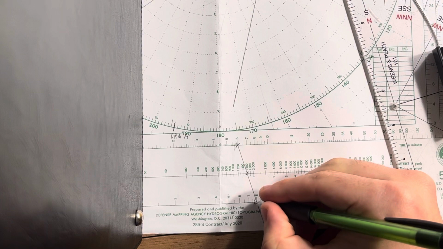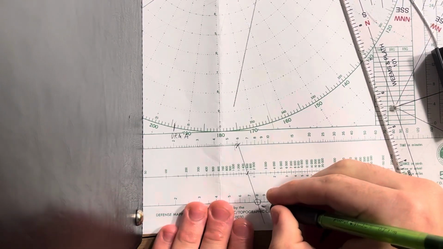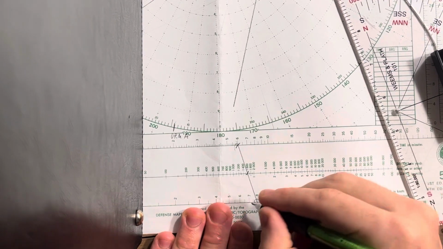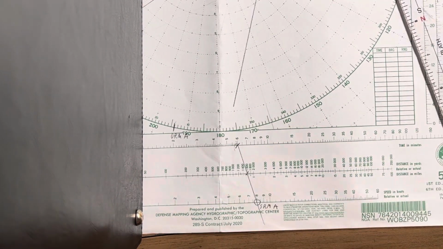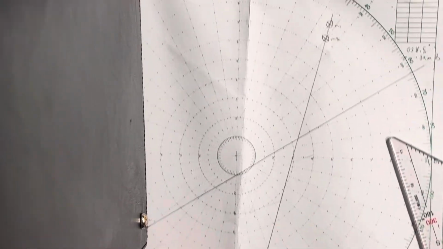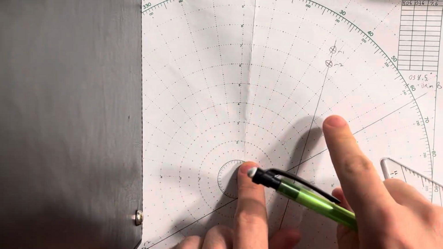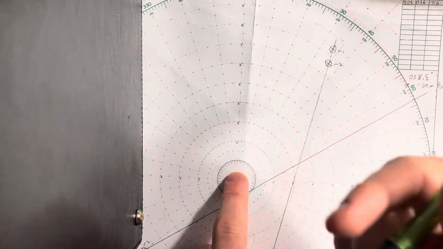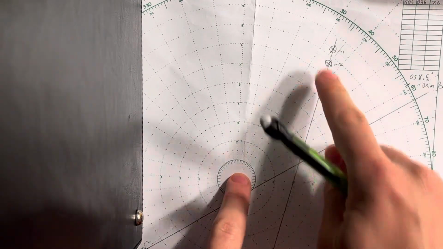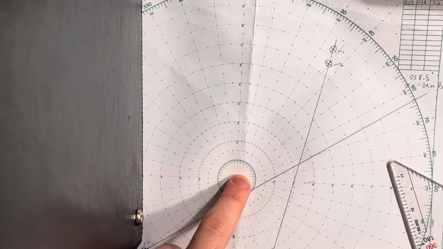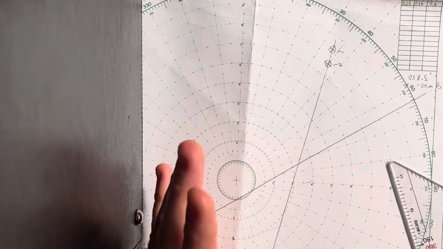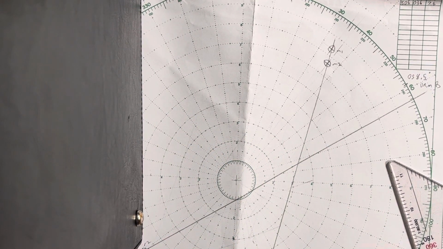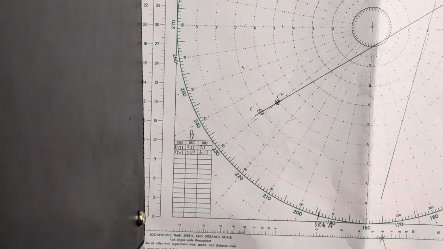Anyway, we now know that contact A has a speed of relative motion of 8 knots. So that's not the true motion it's going, but compared to us, if we were imagining ourselves as standing still, it would be going 8 miles an hour, 8 knots, 8 nautical miles an hour, on a course of 194. It's not its true course and speed, but it's its course and speed relative to us. Now let's do the same for contact B.